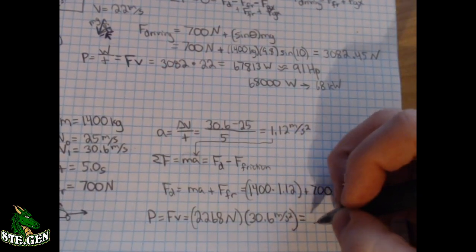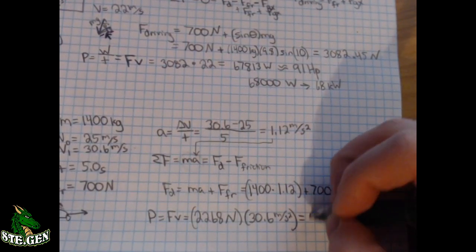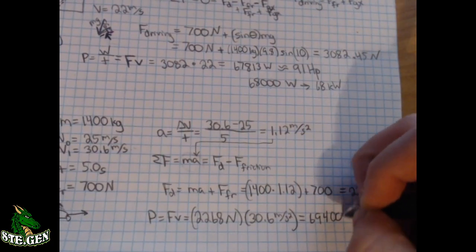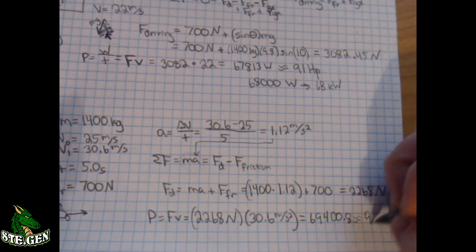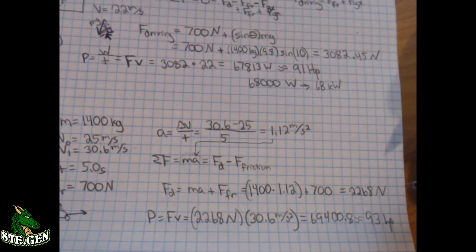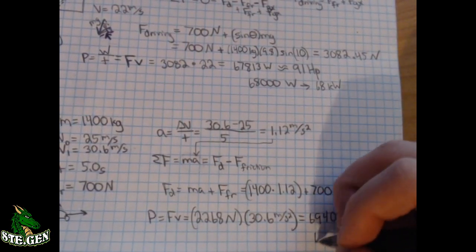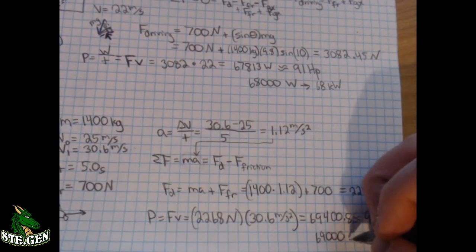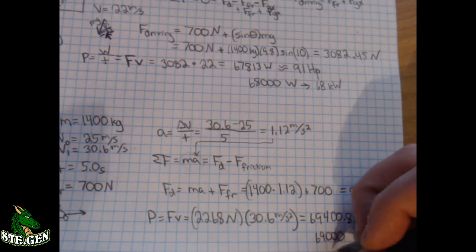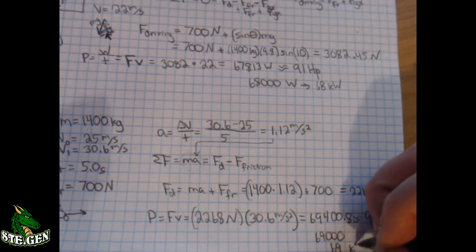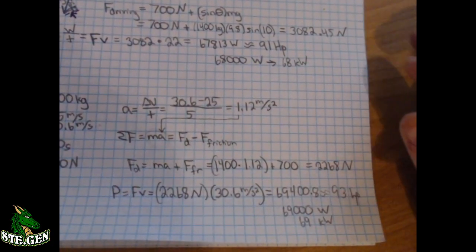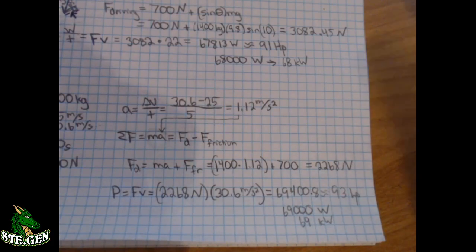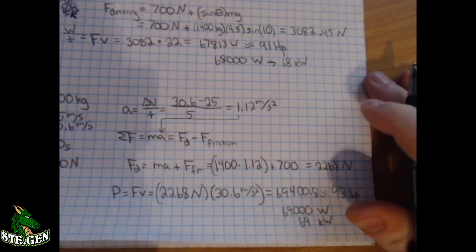And that will give us 69400.8 watts, which is approximately 93 horsepower, or again, to round to correct sig figs, you just get 69,000 or 69 kilowatts. And again, 2 sig figs because 5.0 seconds is our smallest number of sig figs in the problem.